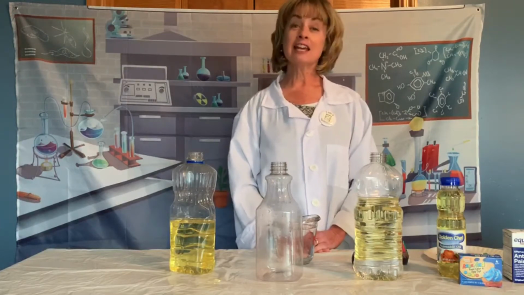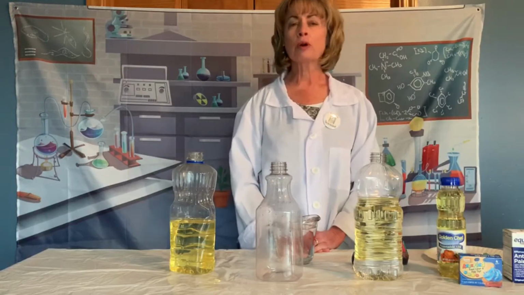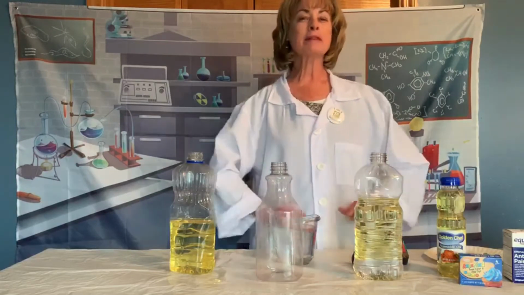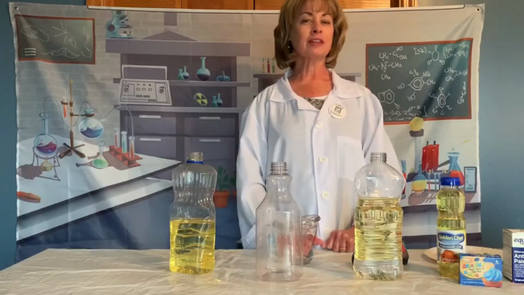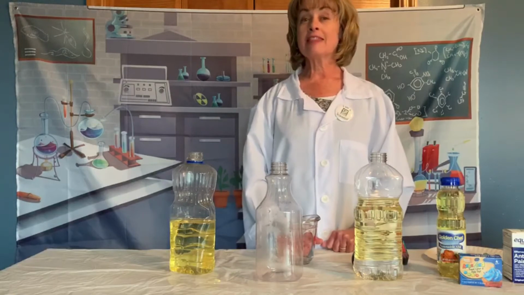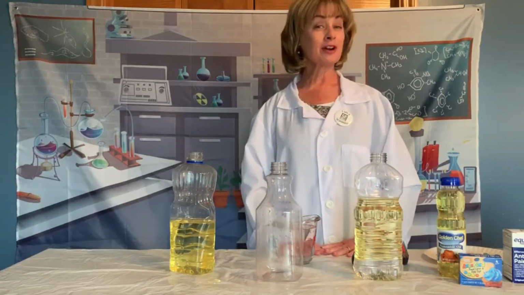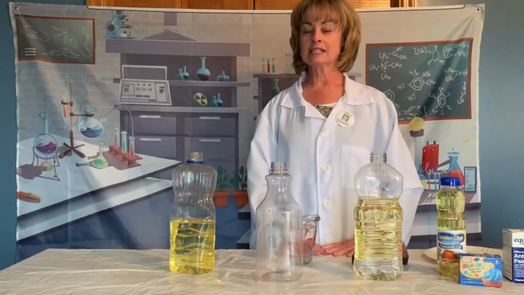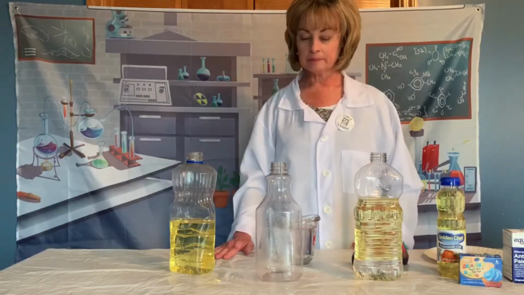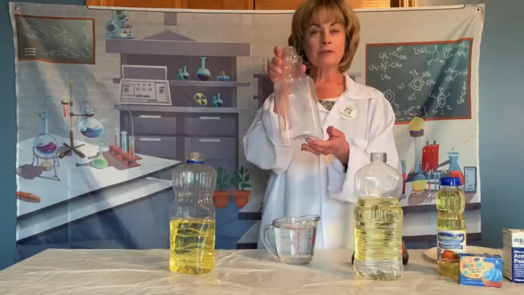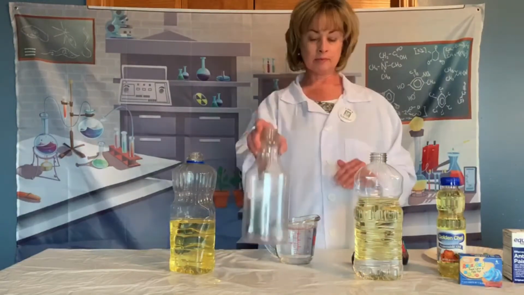Today's activity has to do with science. We're going to create a bubbly chemical reaction. We're going to experiment with it, and then we're going to create a lava lamp. So let's get started. What you'll need is something to cover your table, some empty bottles. You can have a big or a small one.